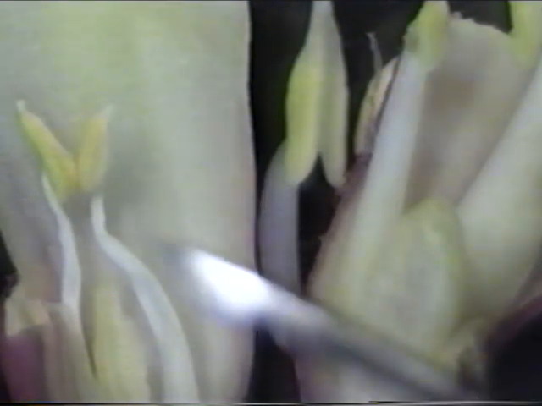On the female side, these are pistils, P-I-S-T-I-L, and here is a stigma on the top of a pistil, and that is on a long shaft called a style. Now, the male side is called the stamen. This has an anther where the pollen is produced, and it is on a long shaft called a filament.